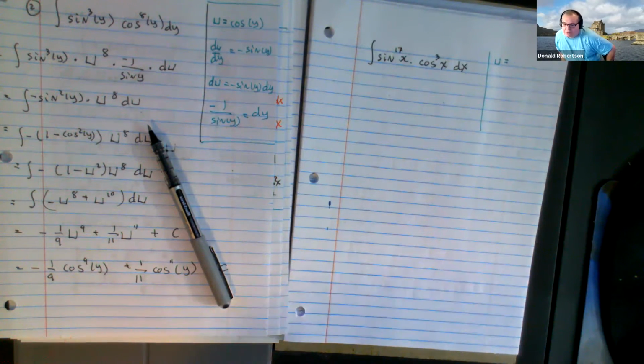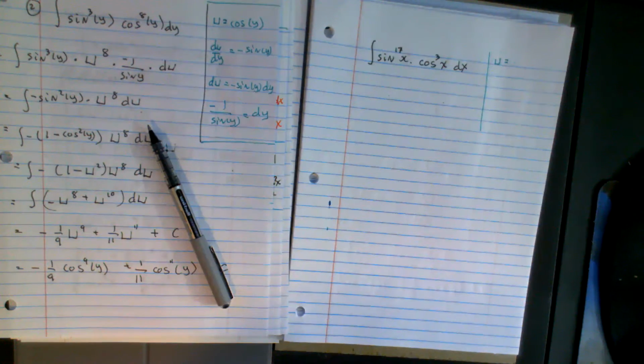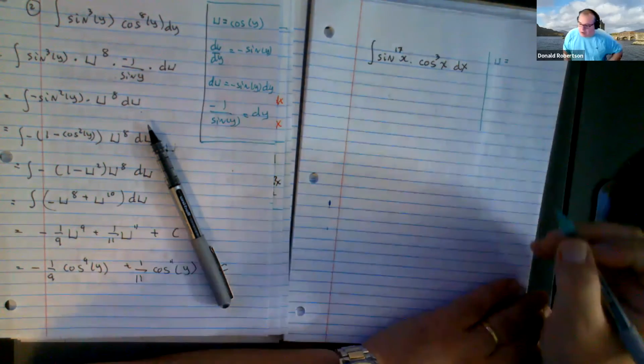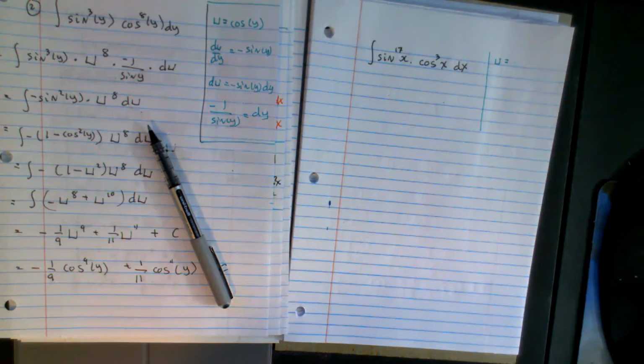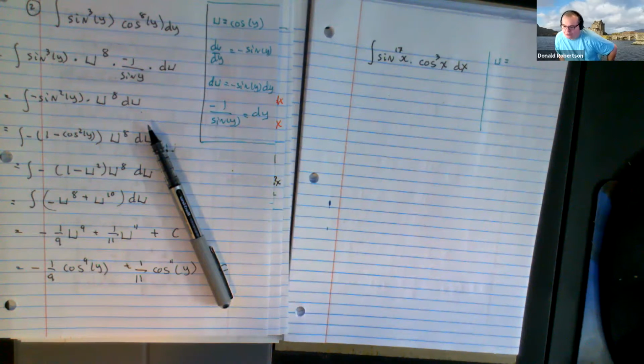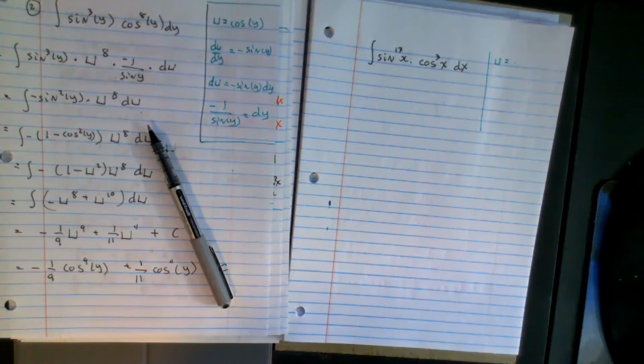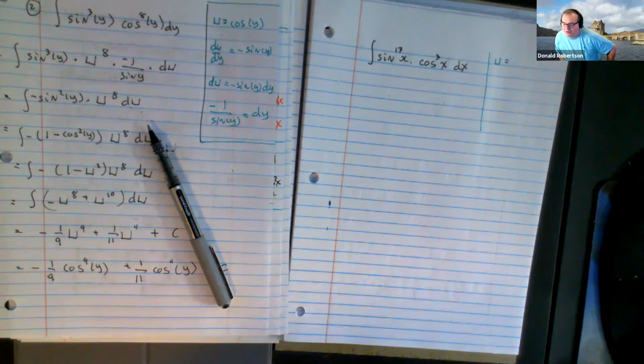This question is a u sub. Who's our u sub going to be? Think, sine to the power of 17. Oh, I like the sine until you said the 17 part. What about sine to the power of 14? No, how about no powers at all? Oh, sine on its own. Yeah. Sorry, it's a good idea.